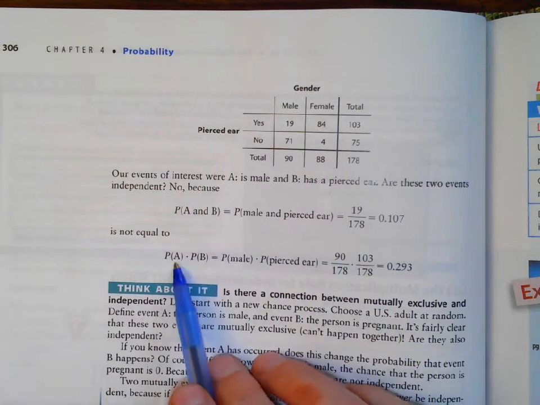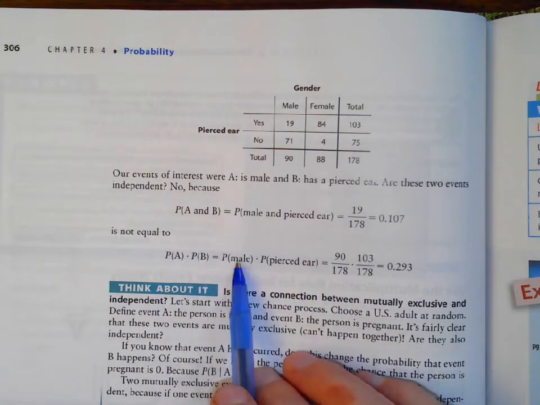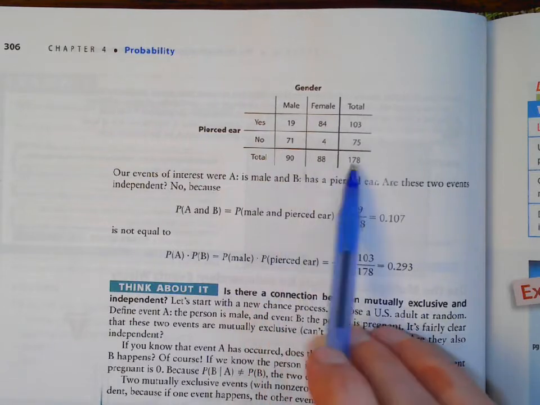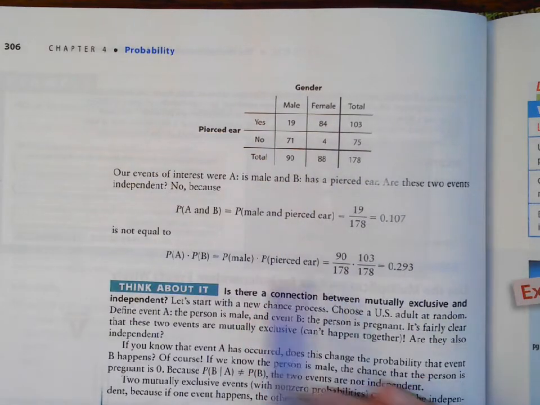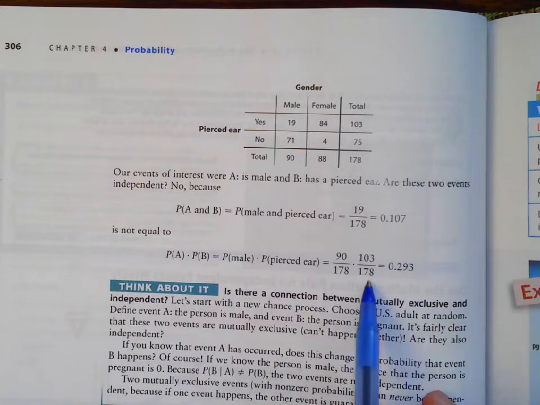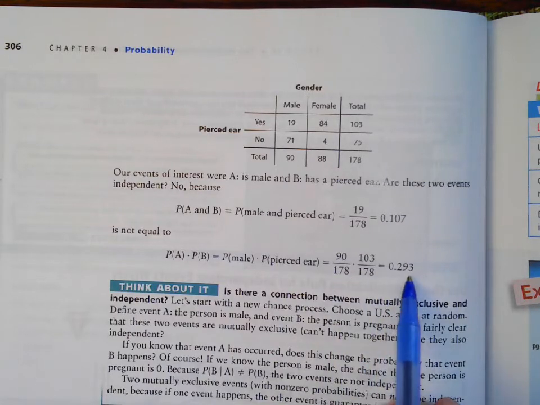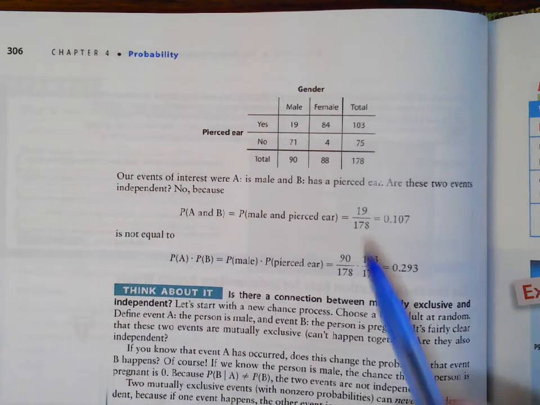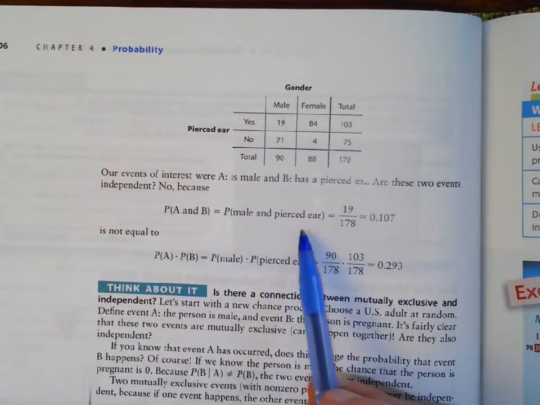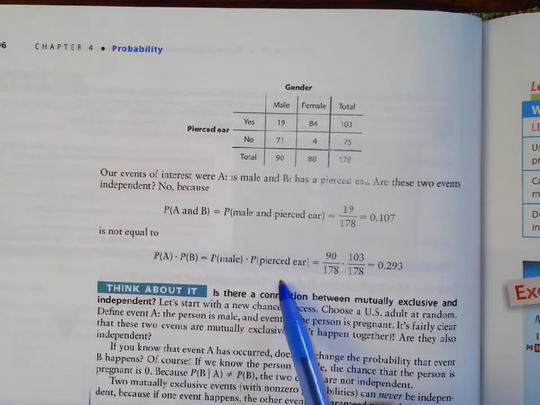Now if I take the probability of A, the probability of male, times the probability of ear pierced: male was 90 out of the 178, and ear pierced was 103 out of the 178. If I multiply those together, I get this. That tells me that they are not independent events, because if they were independent, those should be the same thing.